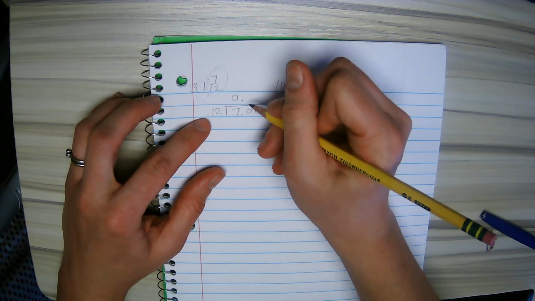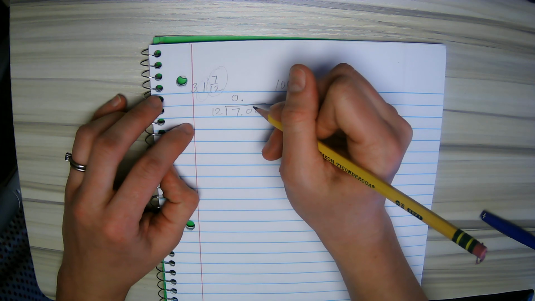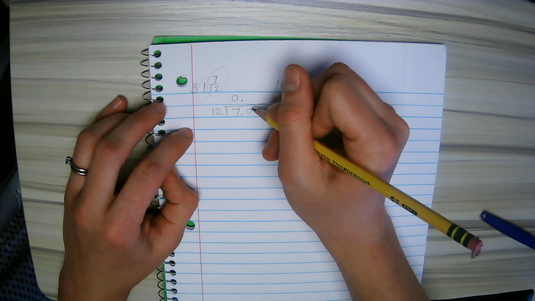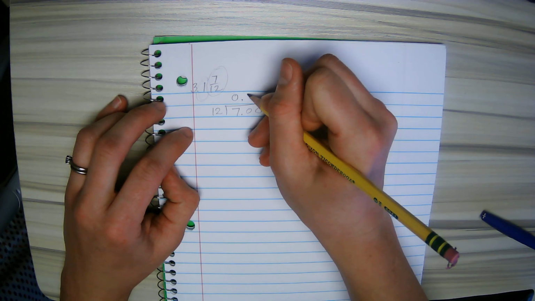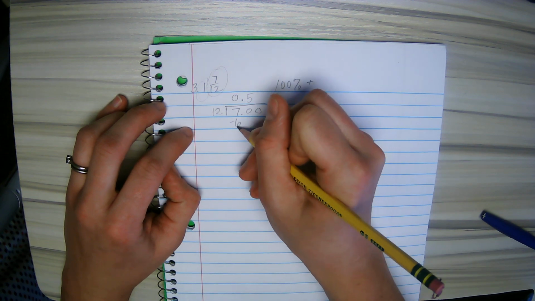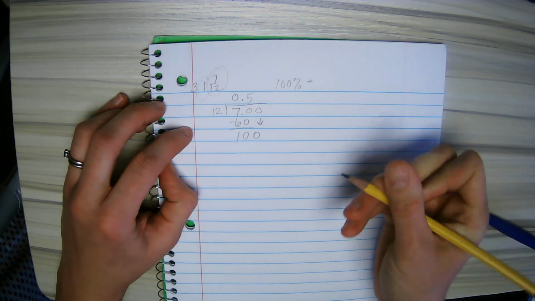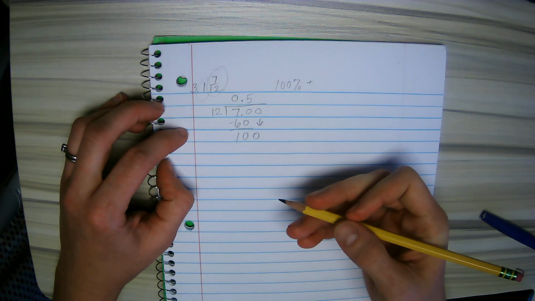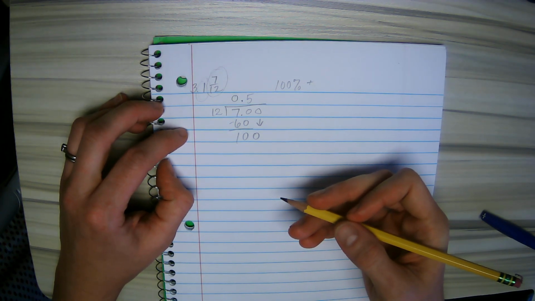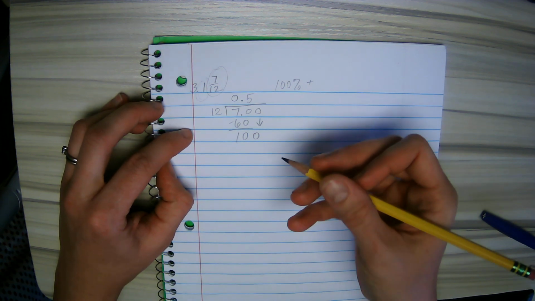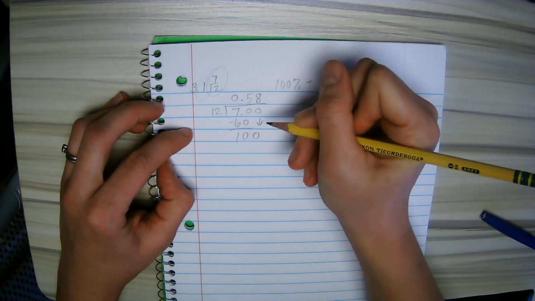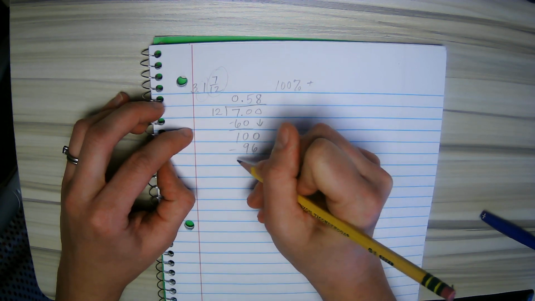12 goes into 70 just 5 times, right? Which is 60. 12 goes into 100. 9 times would be 108, so it has to be only 8 times, which is 96.